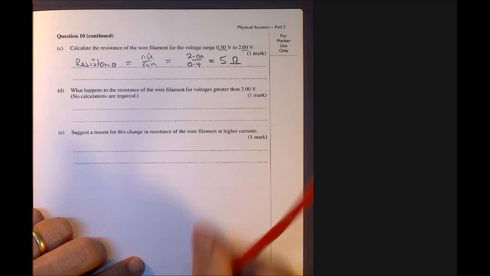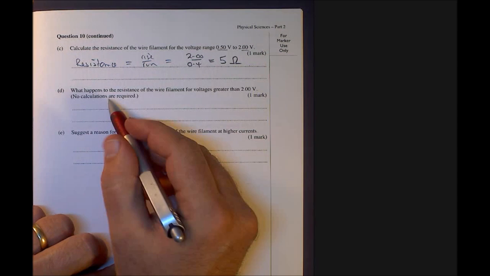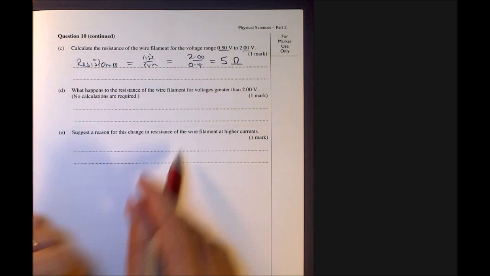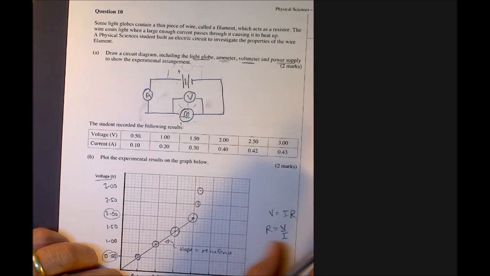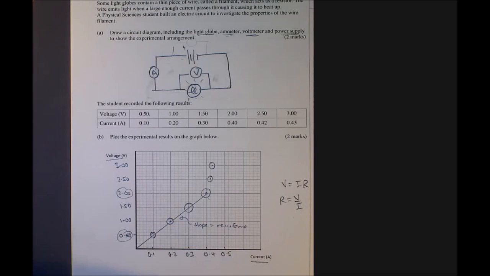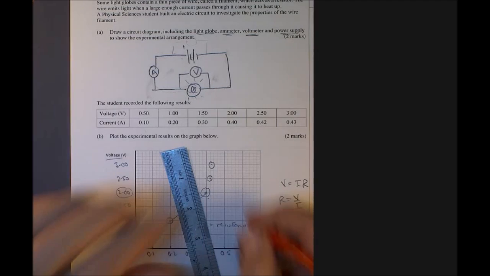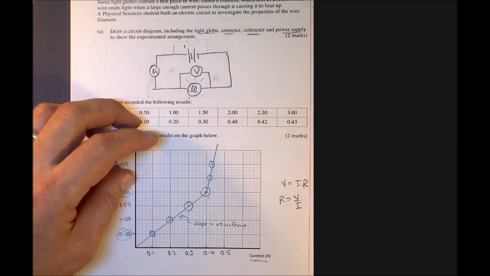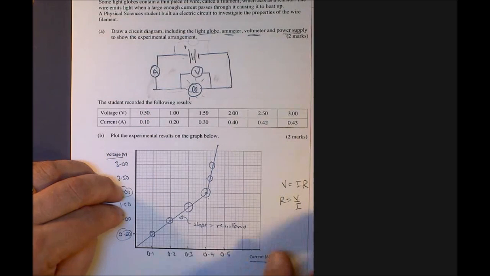So what happens to the resistance of the wire filament for voltages greater than 2 volts? No calculations are required. Well, if we go back here and have a look, we can see that the slope of that graph is greatly increasing.